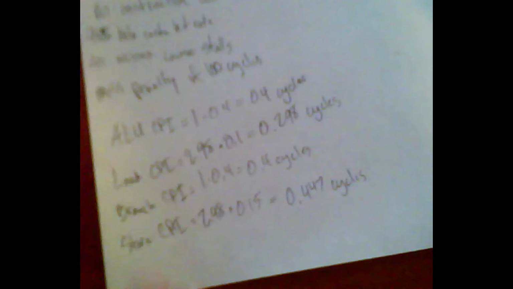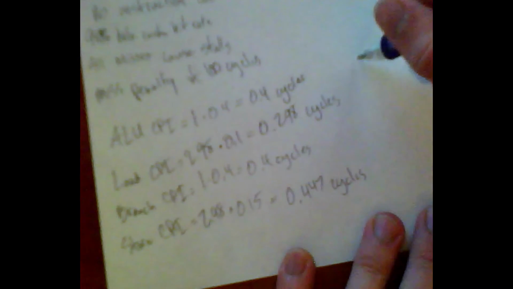So we have 0.4 from the ALU plus 0.298 from the load plus another 0.4 from branch plus 0.447 from store, which gives us 1.545.